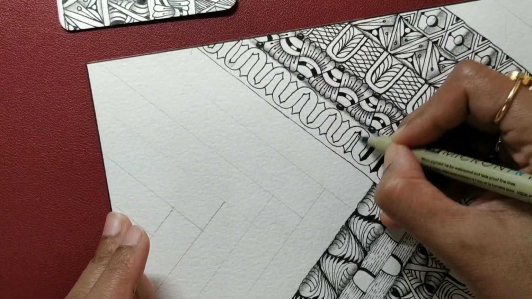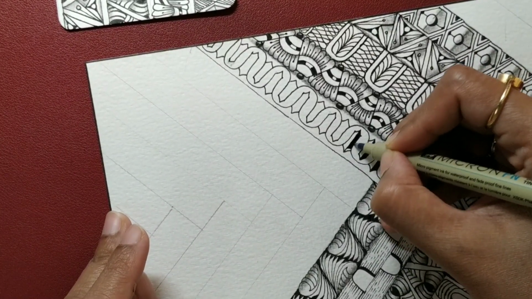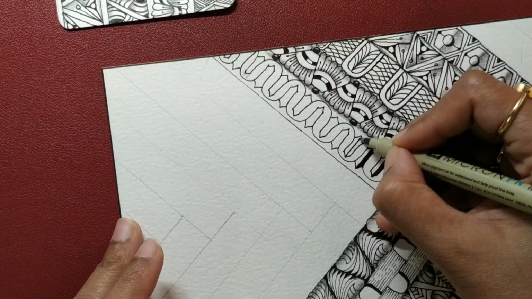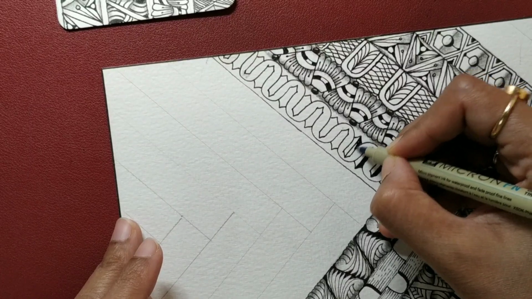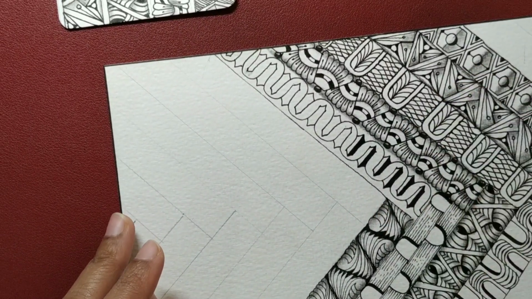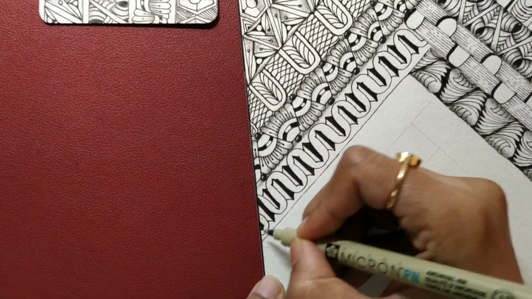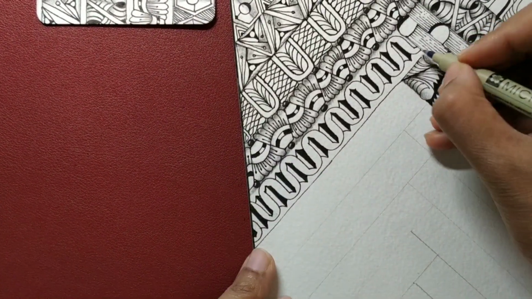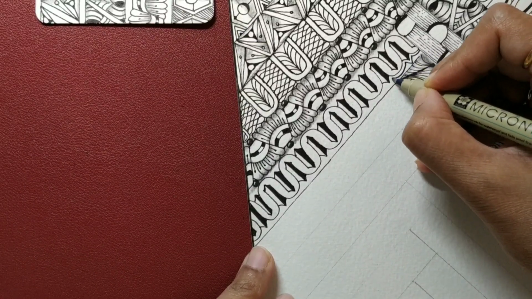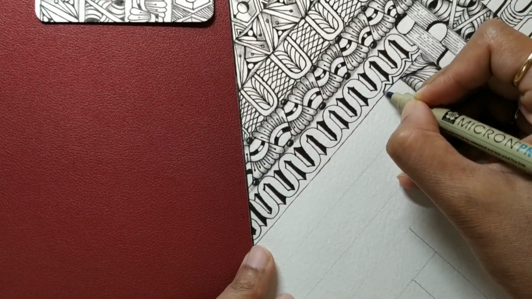Right? So with the same grid, we already created a variation. So just explore more. Yeah. So once I have done that, since the space below is quite a bit, I'm just going to add a thin aura first and then going to ink the rest.